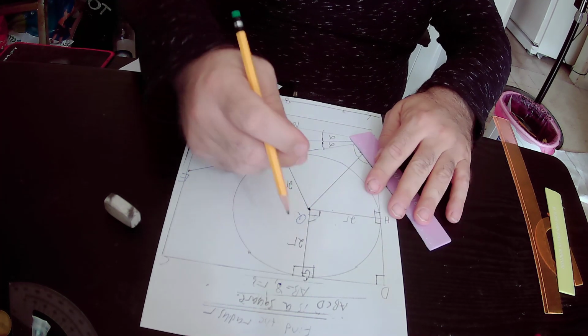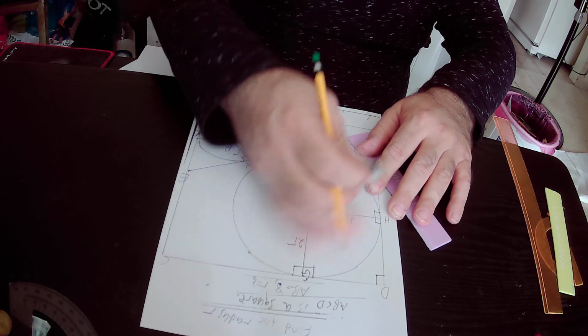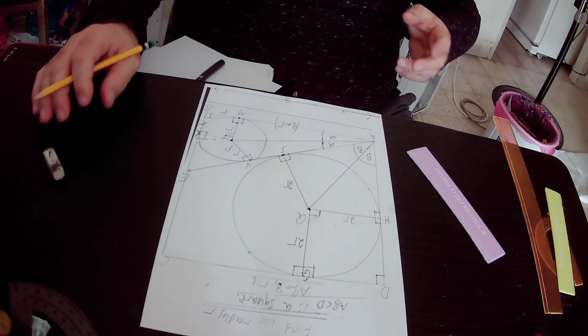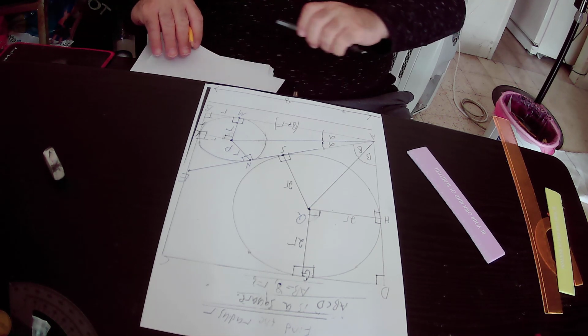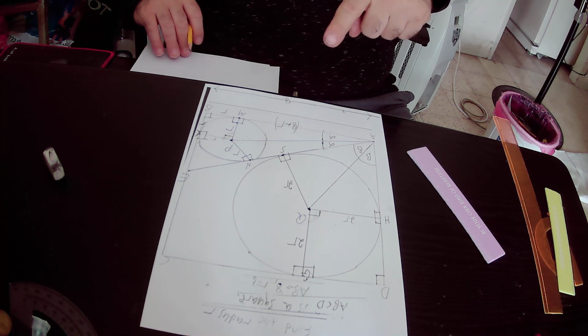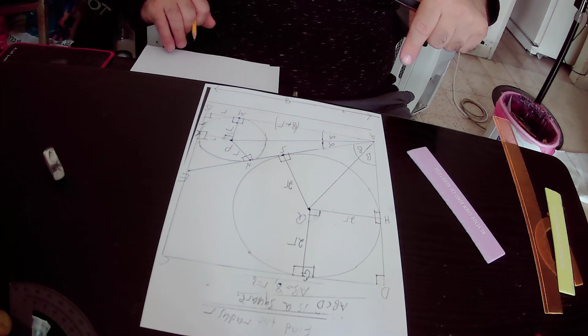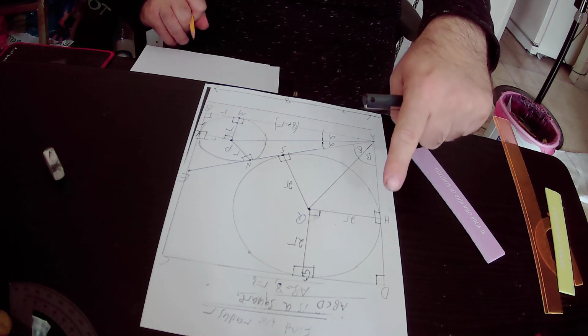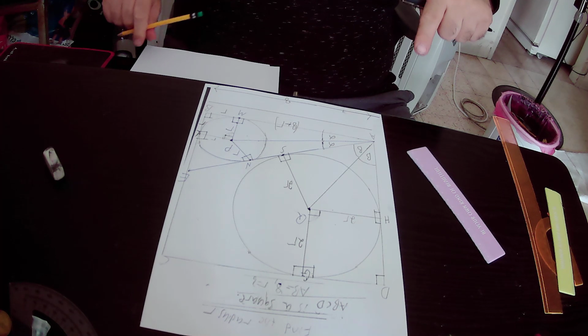So actually in quadrilateral DGHQ we have 4 right angles. We will repeat the same process as we did in the small quadrilateral PLMB, now on the bigger quadrilateral DGHQ.